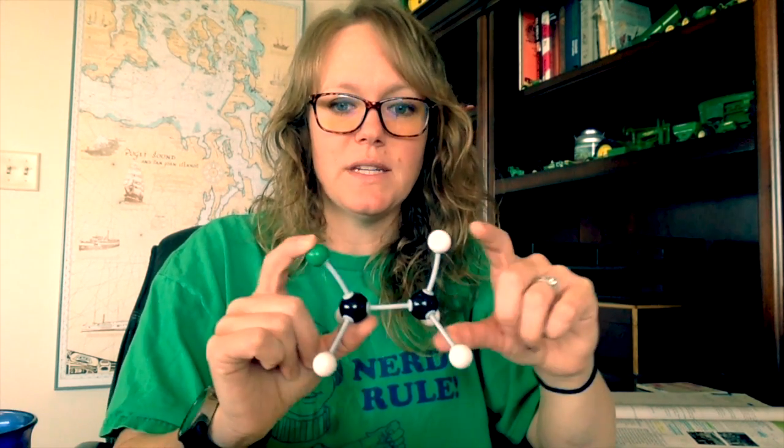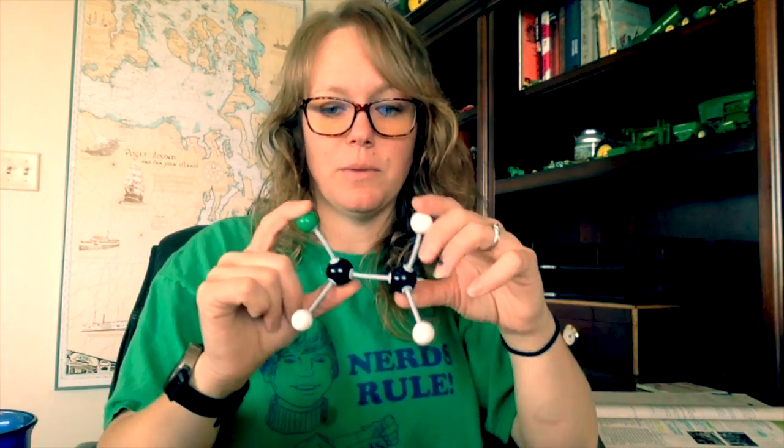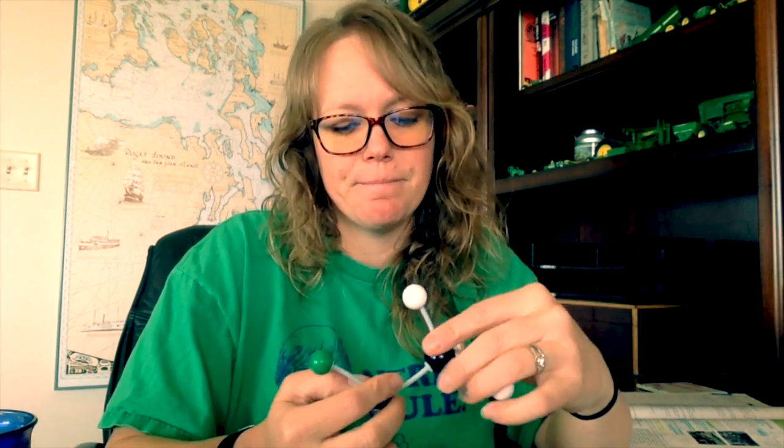So we could take a bunch of these with the chlorine on there and continue to add them and add them and add them and make a big long polymer. And you just have a chlorine every so often down the line. And that changes how the polymer works. So actually pretty cool how we've been able to come up with this and make these different plastics for different purposes. Yeah, anyways, there is my Nerds Rule update for you on our polymer and organic chemistry.